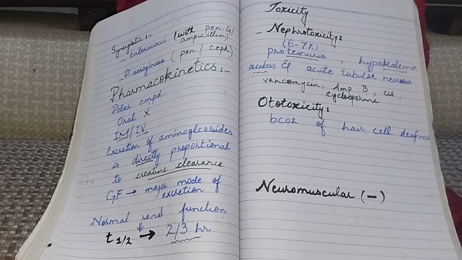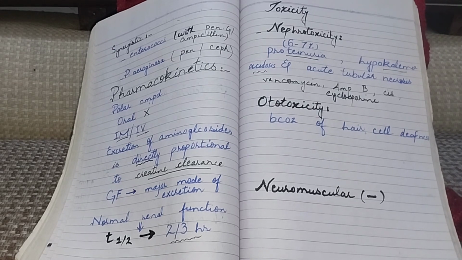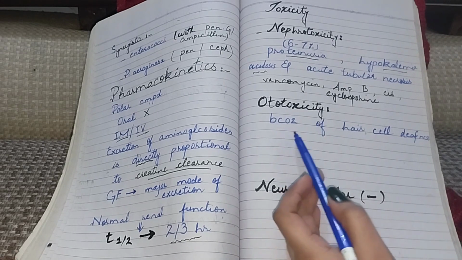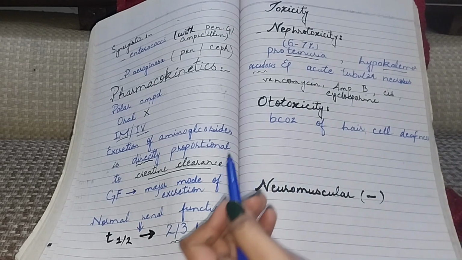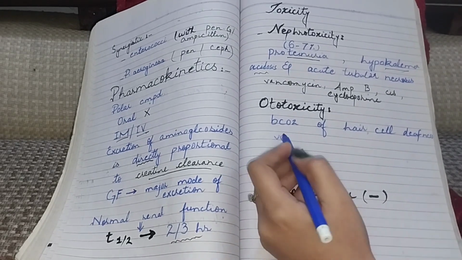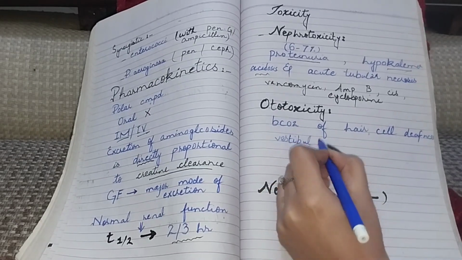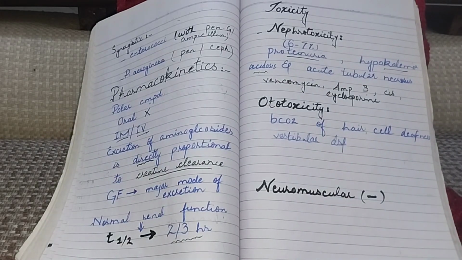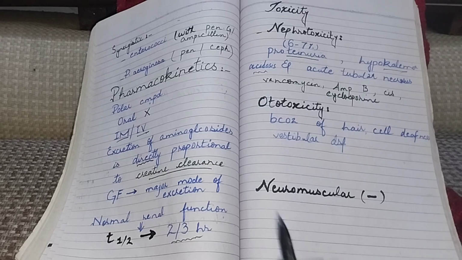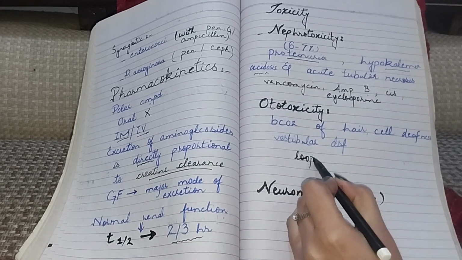About the ototoxicity, incidence is 2%. This ototoxicity can be reversible or irreversible. If hair cells are damaged, then because of hair cell damage, deafness can occur, which is irreversible. And if there is vestibular dysfunction, then this ototoxicity is reversible. The toxicity may be enhanced by loop diuretics.